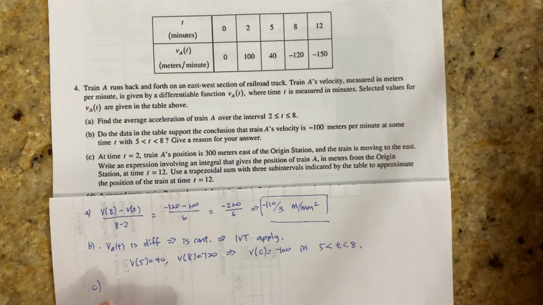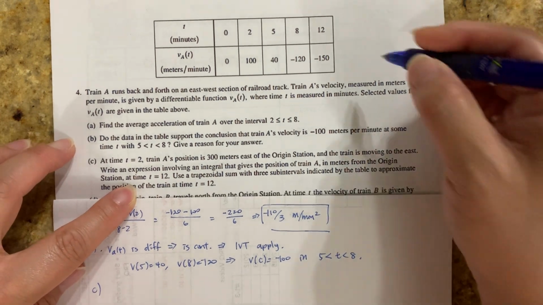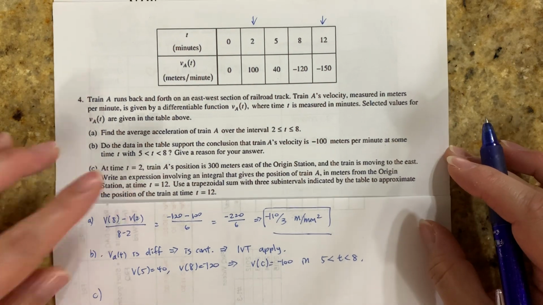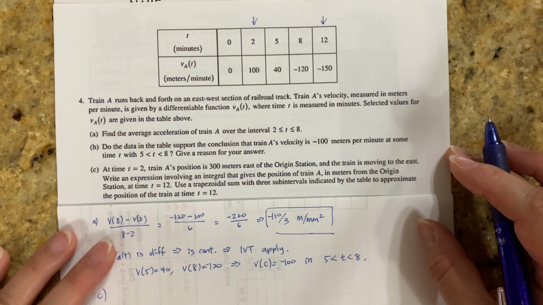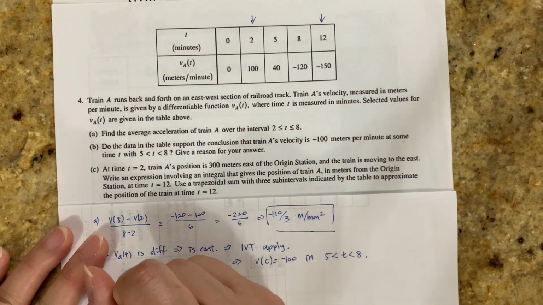All right, part C. At t equals 2, train A's position is 300 meters east of the origin station, and the train is moving to the east. Write an expression that involves an integral that gives the position of train A in meters from the origin station at t equals 12. Use a trapezoidal sum with 3 subintervals indicated by the table to approximate the position of the train at t equals 12. So what is the train's position?